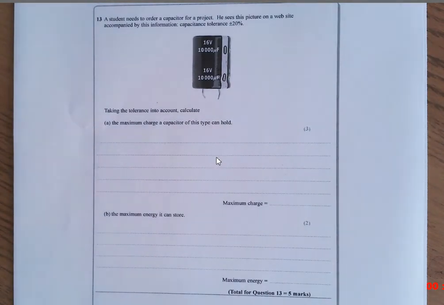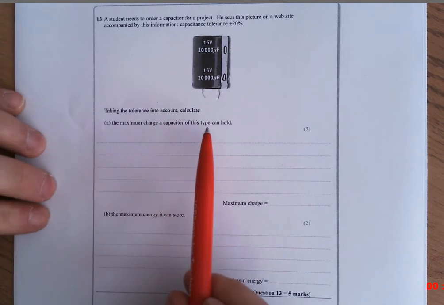In this video we are going to look at a fairly straightforward capacitors question. So pause the video now and try all parts of this question. So part A, find the maximum charge a capacitor of this type can hold.